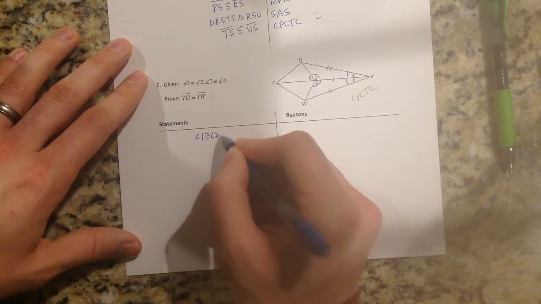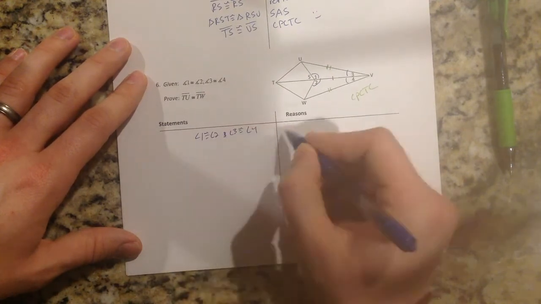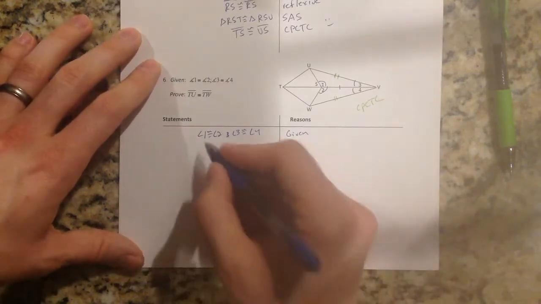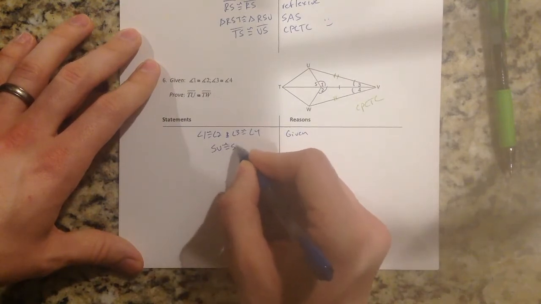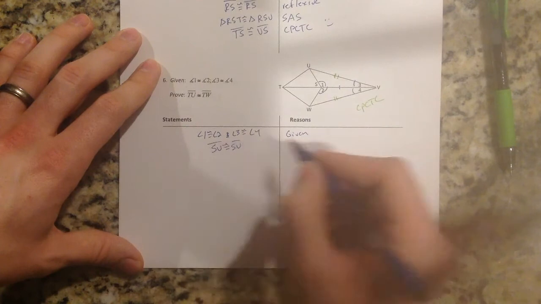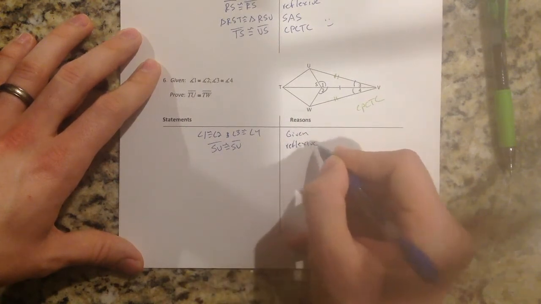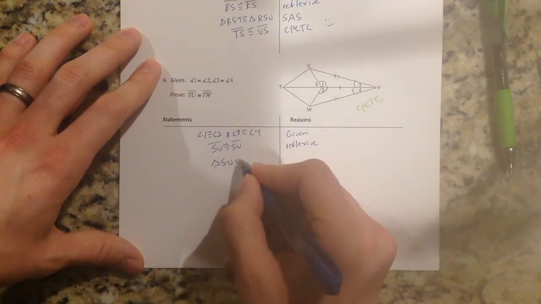So I've got 1 is congruent to 2, 3 is congruent to 4. That's going to be given. And then once I get that done, I need that side. I'm going to say SV is congruent to SV. That's going to be reflexive. And then that gives me my two little triangles in there.